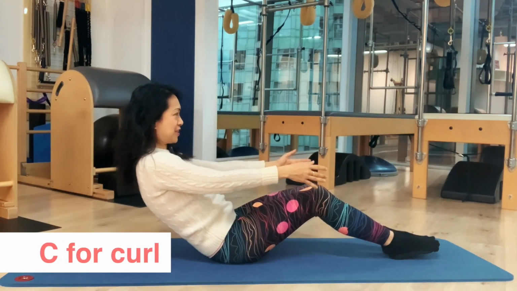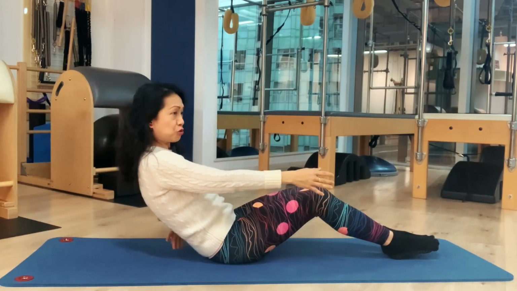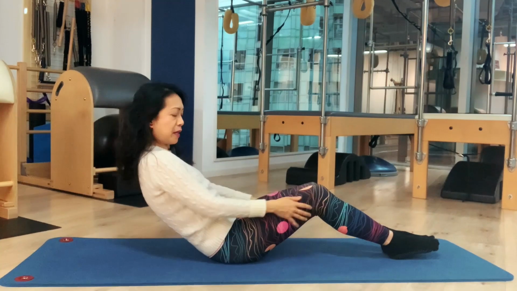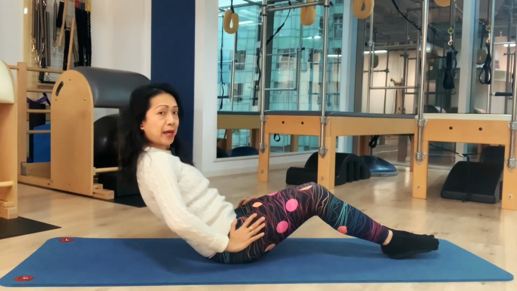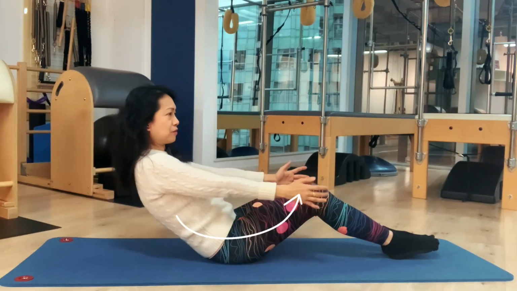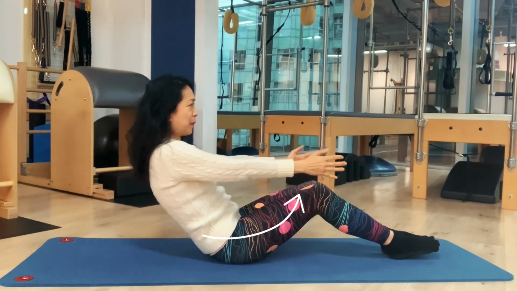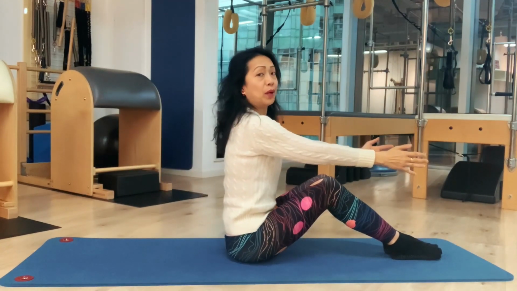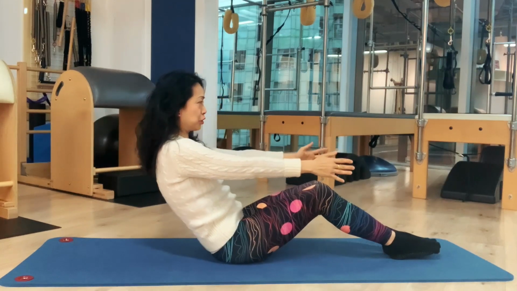You're just going to stay there. Scoop your belly in. The more you scoop your belly, the more your lower back has space. The more the pelvis will be brought back by coming to this posteriorly tilted position. And come back up. And one last time, take an inhalation, exhale and curl.